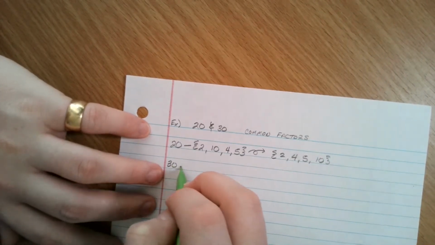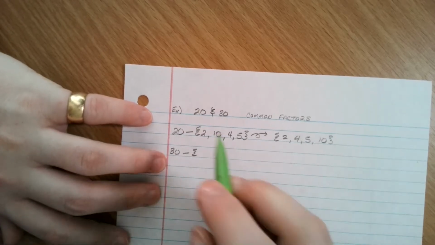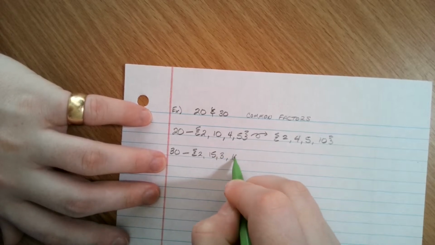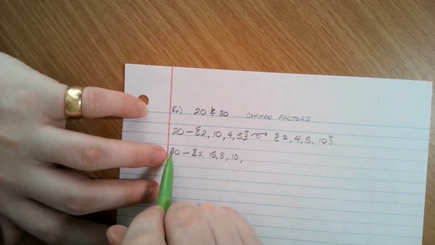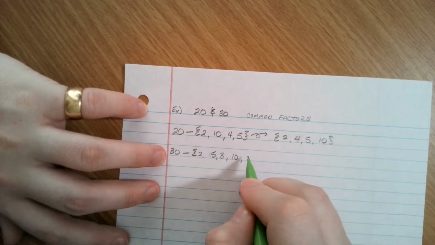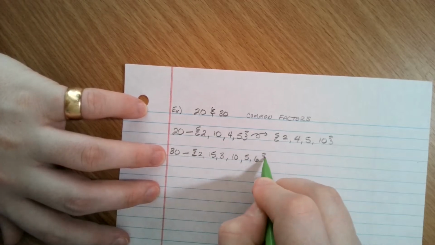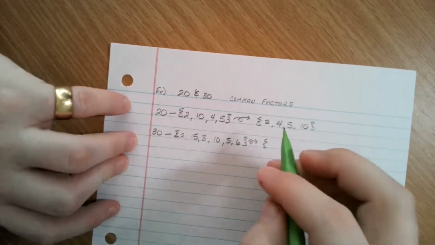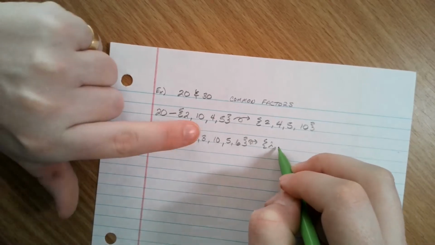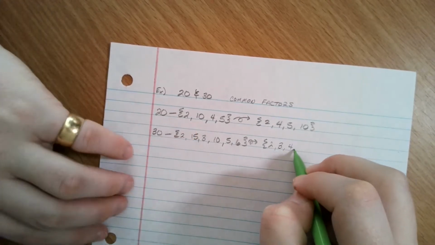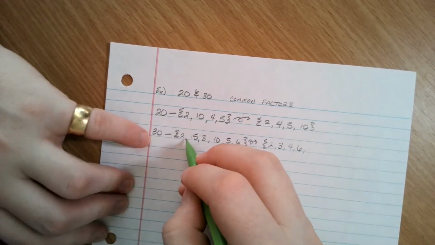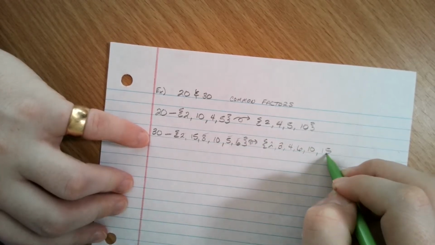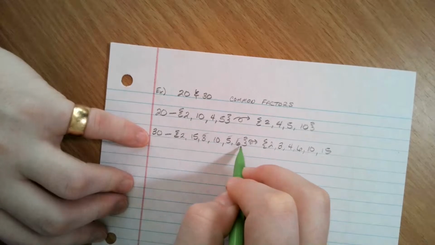And the factors of 30 are 1 and itself, 2 and 15, 3 and 10. 4 does not divide into 30 evenly. 5 does. 5 and 6. And 6 comes back around. Now we're going to do this nicely. Put it in ascending order: 1, 2, 3, 5, 6, 10 and 15.